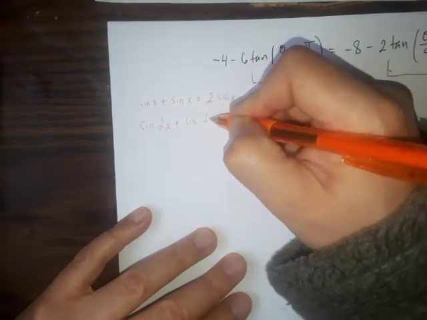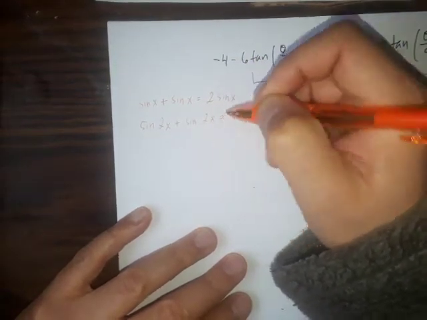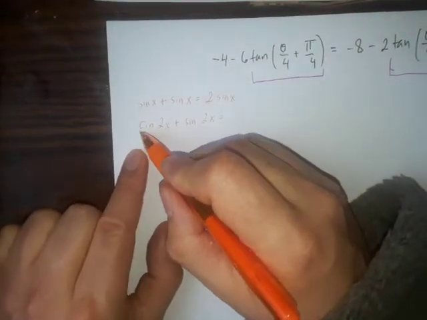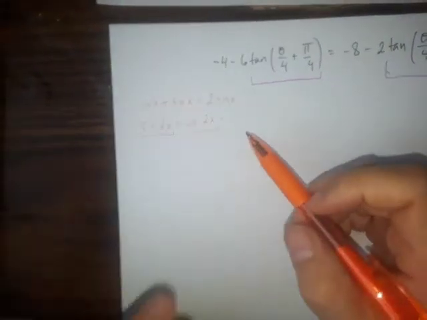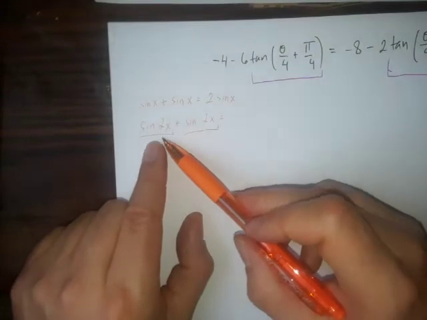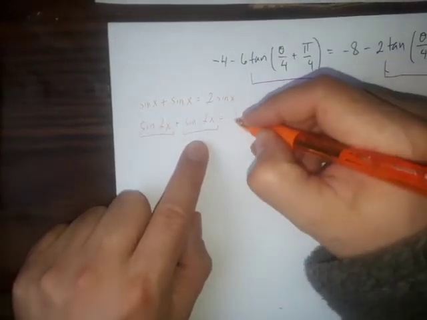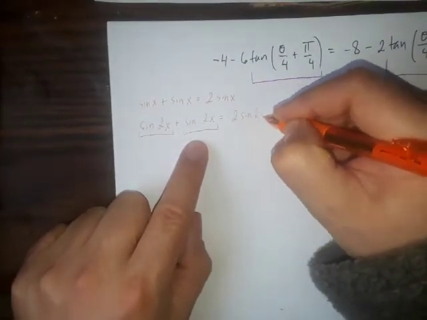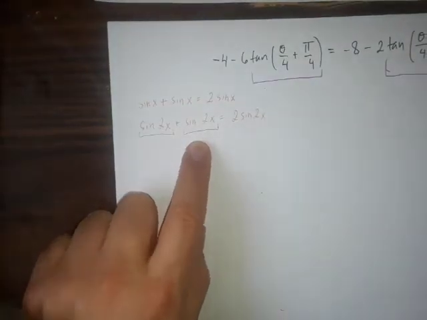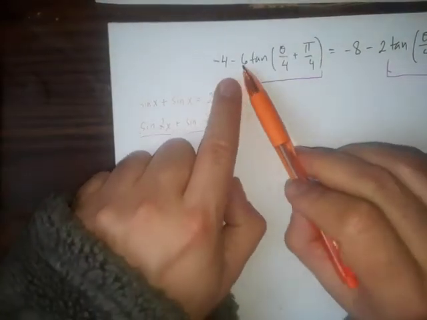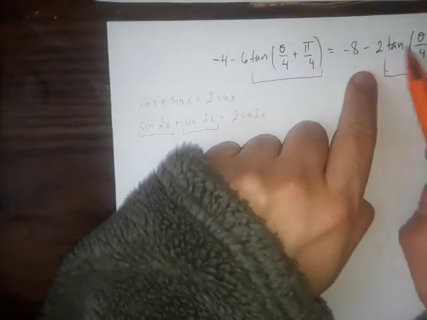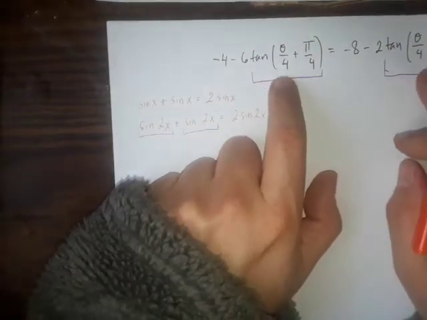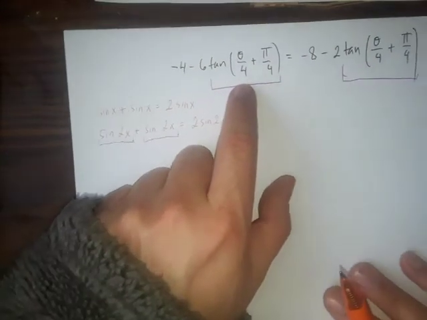Okay, great. So if we know that, we should understand also that if I have sine of 2x plus sine of 2x, this is again the same thing. So one track plus one track is going to be two tracks. Doesn't matter what you're adding. Here we have -6 of something, and here we have -2 of something, but they're the same thing, and that's the big point that you have to remember.